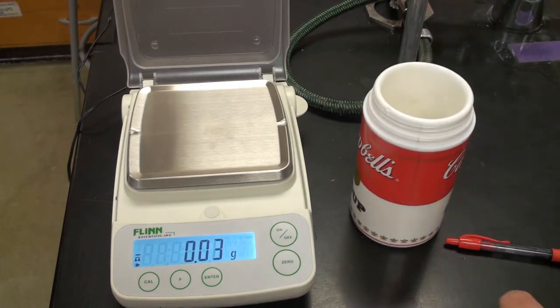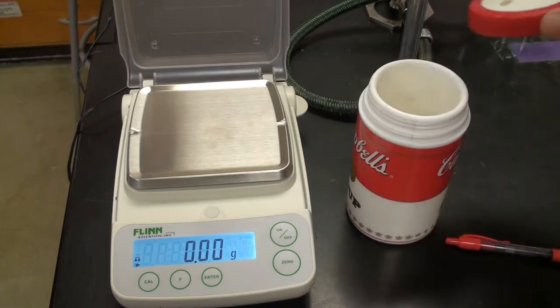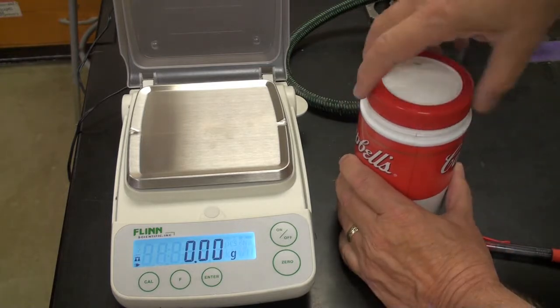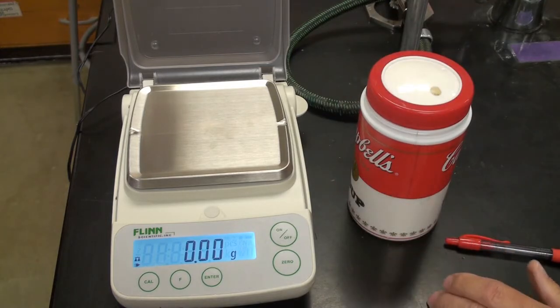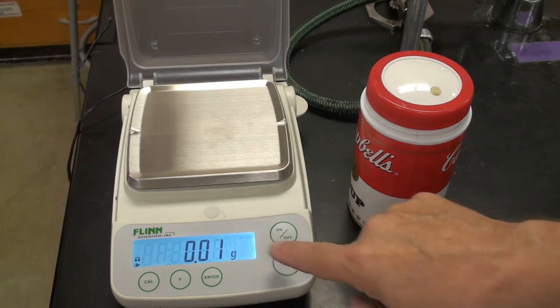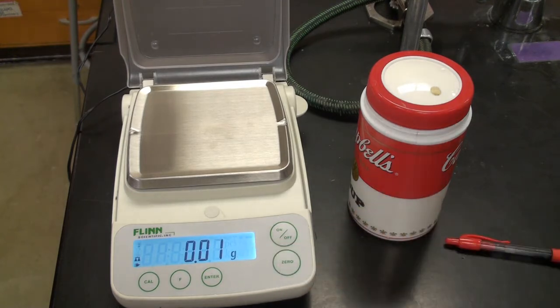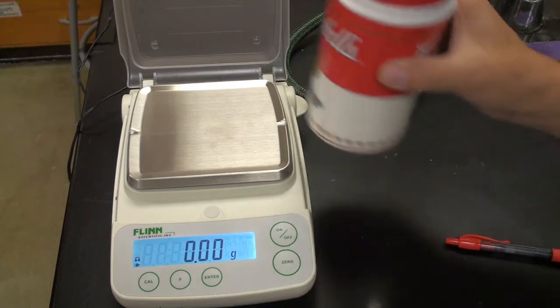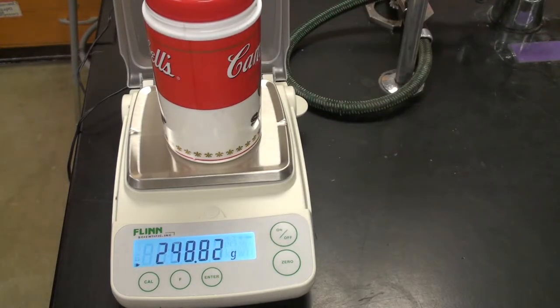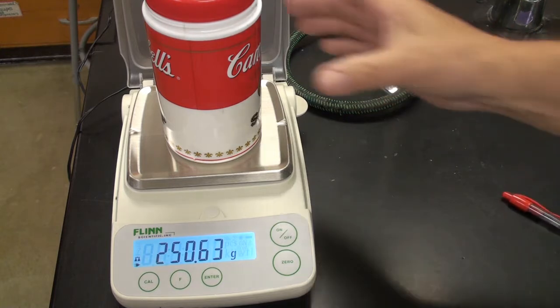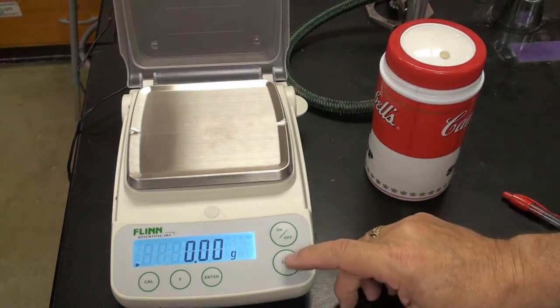Okay. So every time I record the mass, I've got to make sure that I've got the top on this. So the mass of the cup plus water. I zero it out, and you can see why. It looks like it's stabilized there. Looks like we've got a stable reading on that. I'm going to remove this. Good.